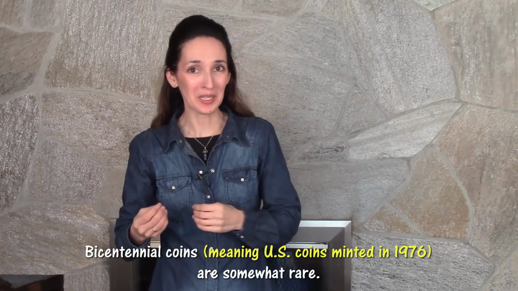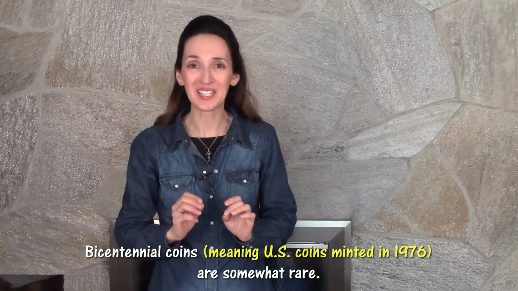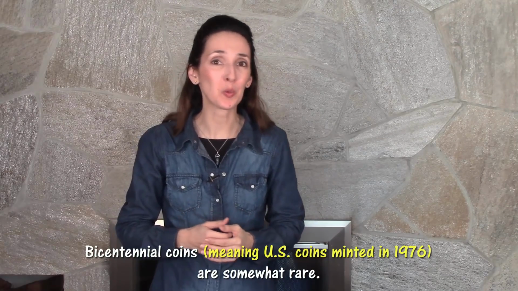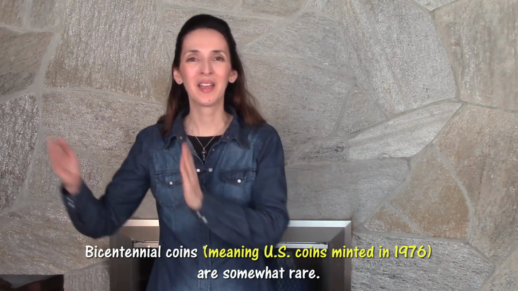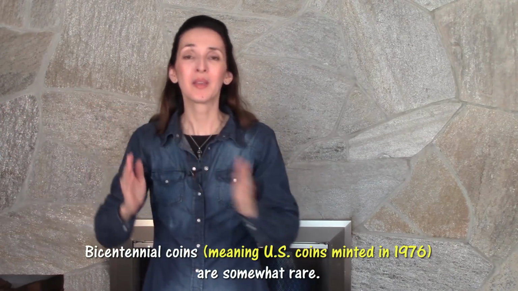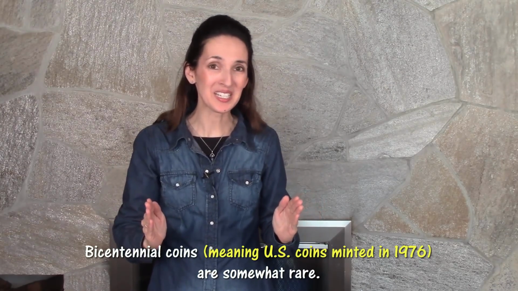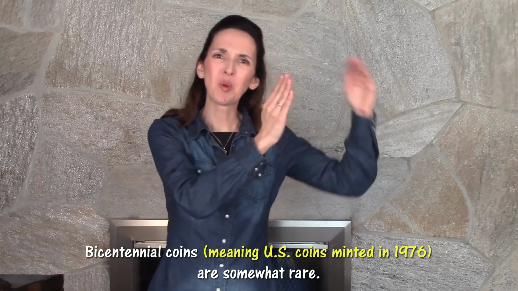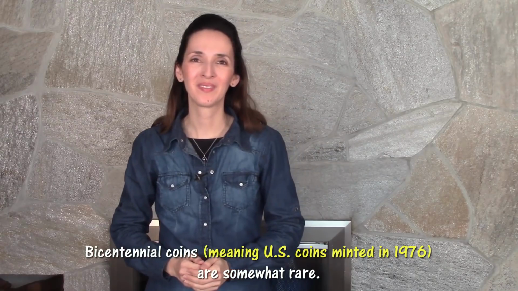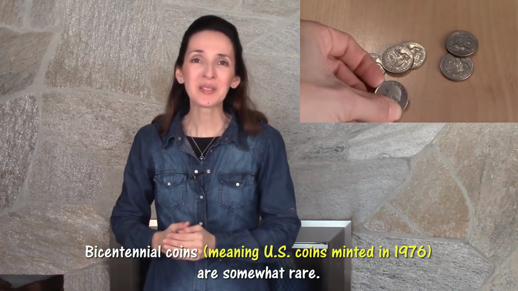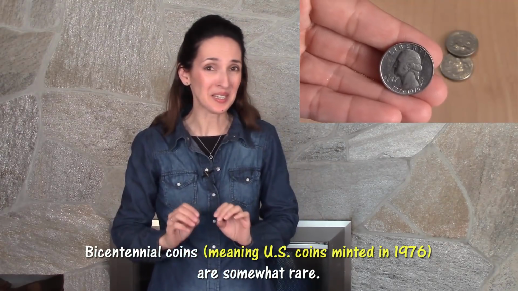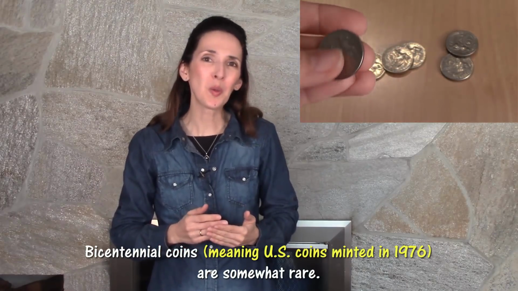Bicentennial coins, meaning U.S. coins minted in 1976, are somewhat rare.